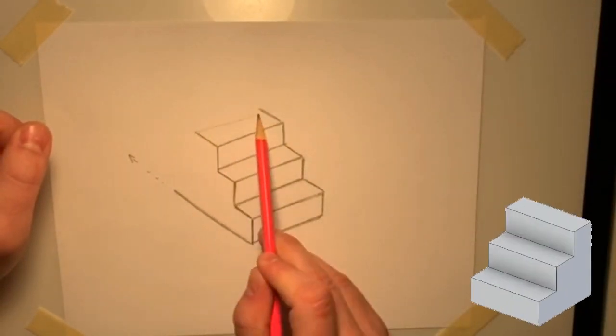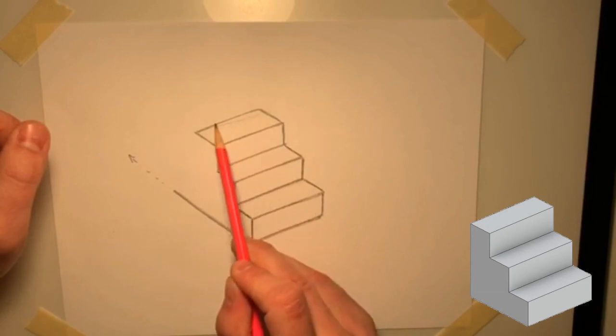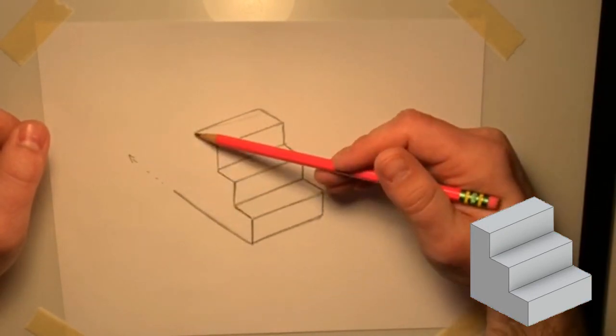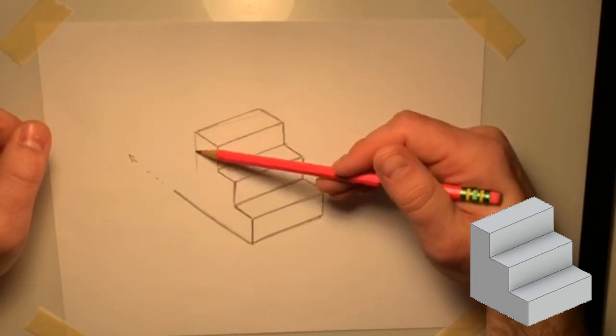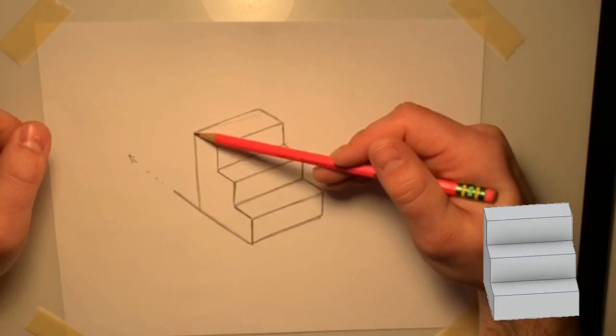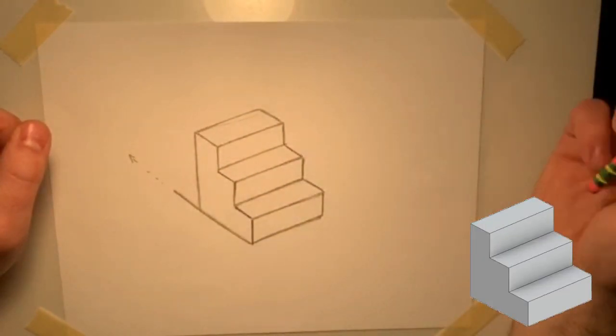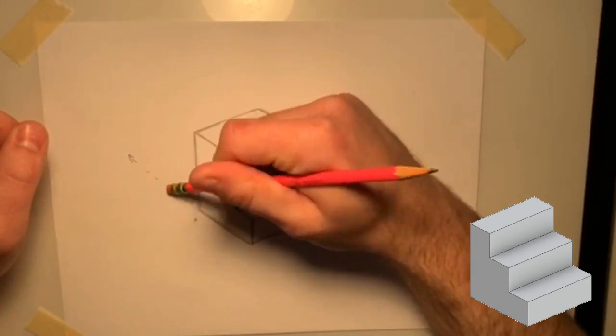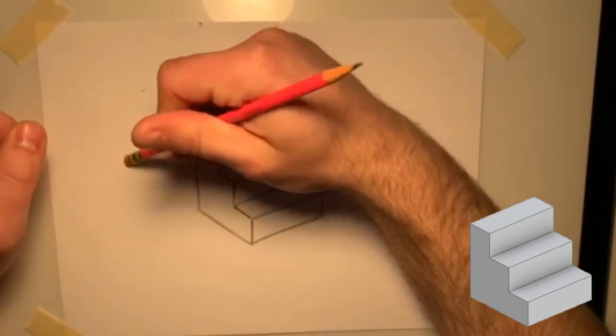Now when I get to this back edge of my last step here, I can see that I've gone a little too far on my bottom line here. I'm not worried about that. I'm not going to connect to the wrong end that I put on there in the first place. I'm going to make my vertical line vertical, straight up and down the way it's supposed to be, and then I'm going to remove this extra bit of line afterwards.